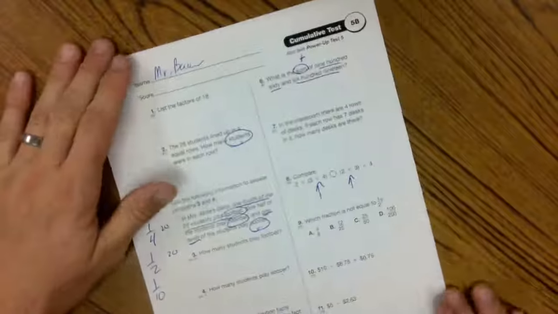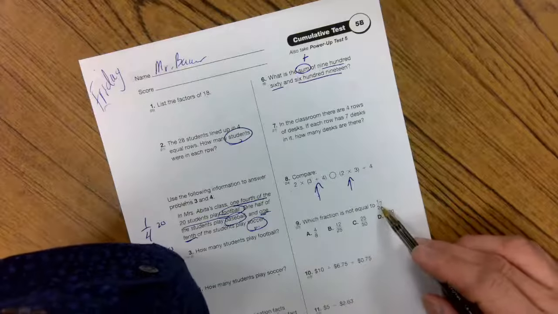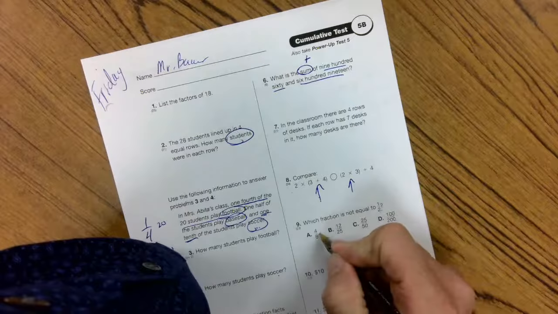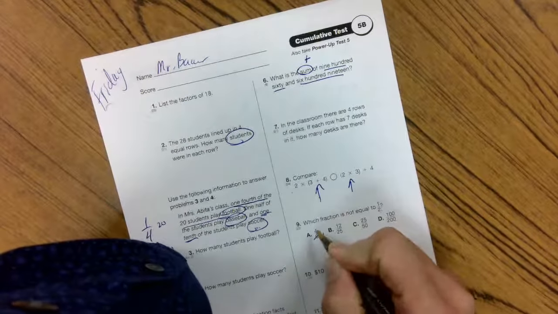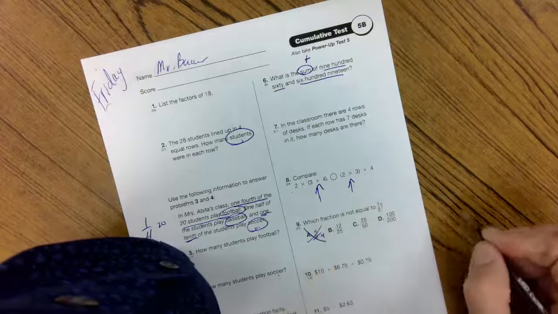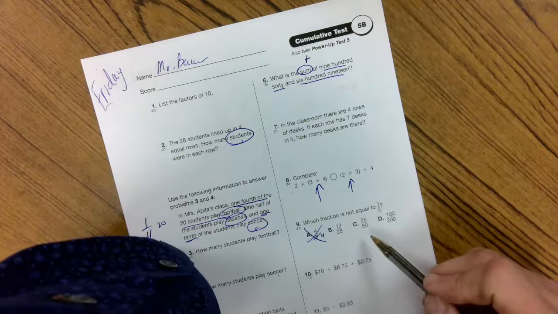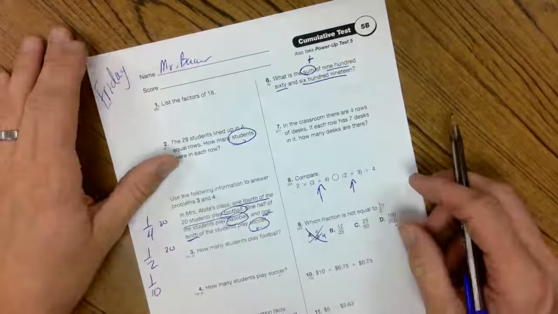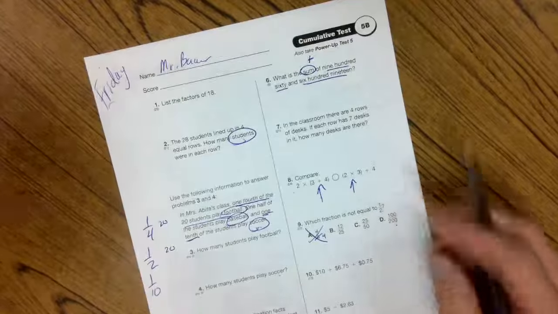Okay, which fraction is not equal to 1/2? Remember, when we're working on finding a half, what we do is we cut the bottom number in half. What's half of 8? It's 4. The top was 4, so that equals a half. You're going to do the same thing with B, C, and D. Which ones don't equal a half?